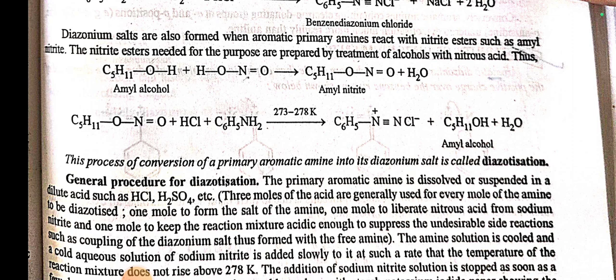C5H11ONO plus HCl plus C6H5NH2 at 273 to 278 Kelvin gives C6H5N⁺≡N Cl⁻ plus C5H11OH plus H2O. This process of conversion of a primary aromatic amine into its diazonium salt is called diazotization.